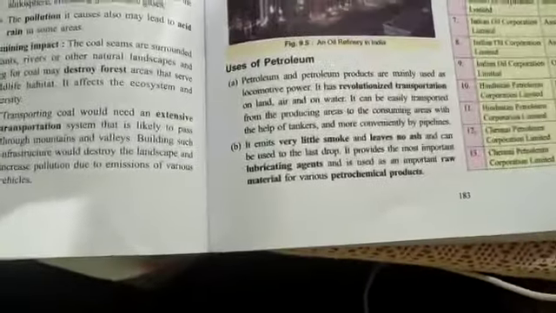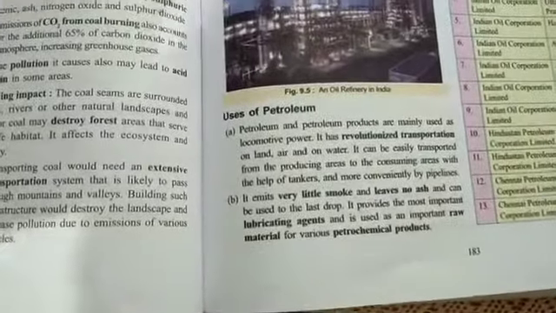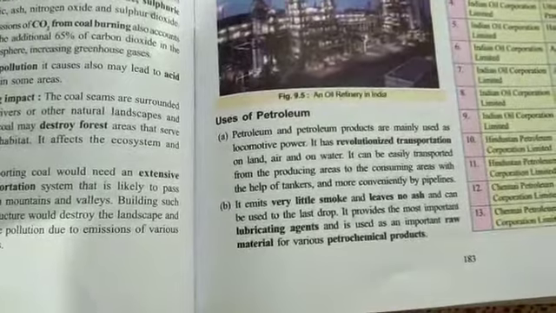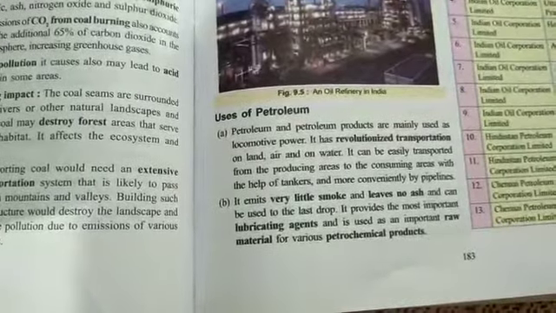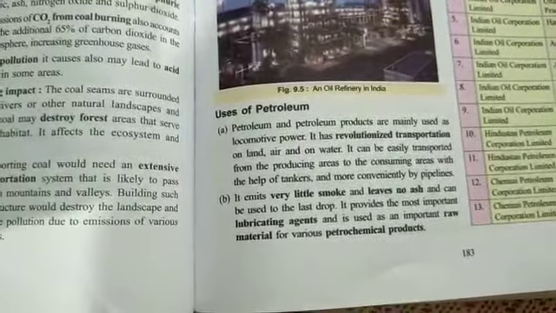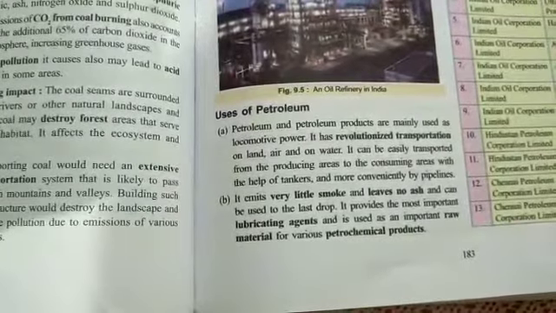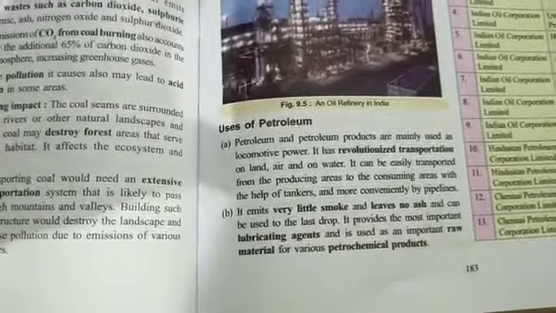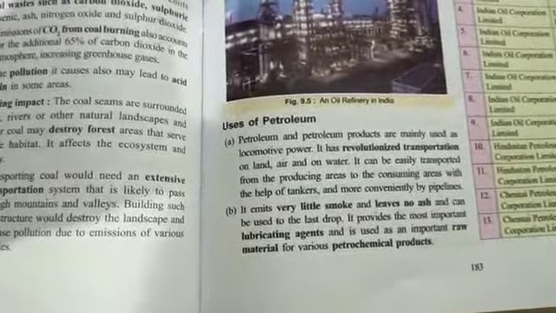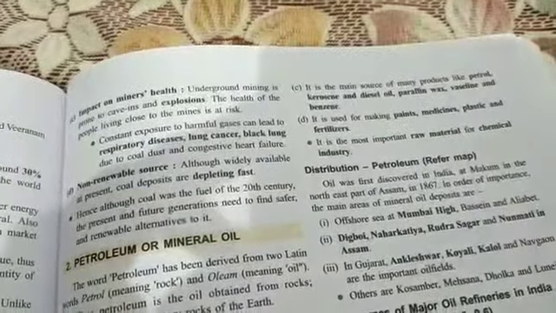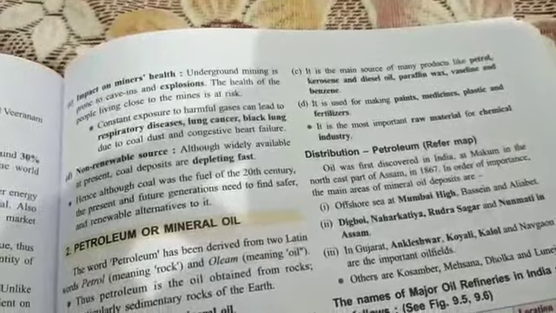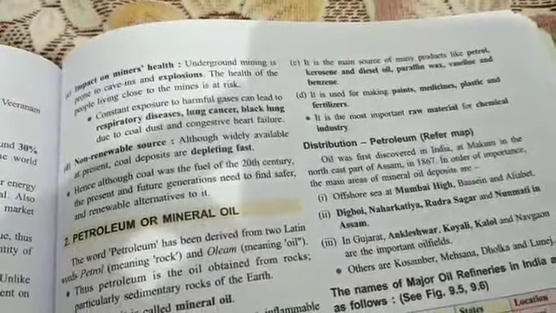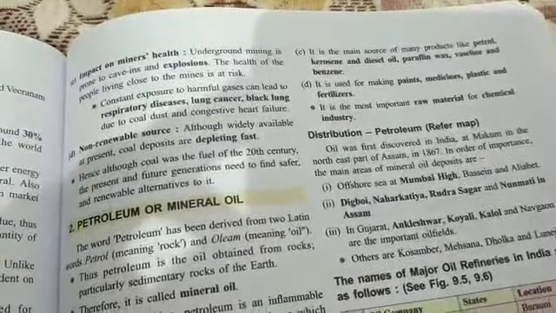There are various uses of petroleum. Petroleum products are mainly used for locomotive power. It has revolutionized the transportation system. It emits very little smoke and leaves no ash. It provides the most important lubricating agent and is used as an important raw material. You must have seen that in your vehicles we use petroleum. It is the main source of many products like kerosene, petrol, diesel, paraffin and benzene. It is used for making paints, plastics, fertilizers, and is the most important raw material for chemical industries.